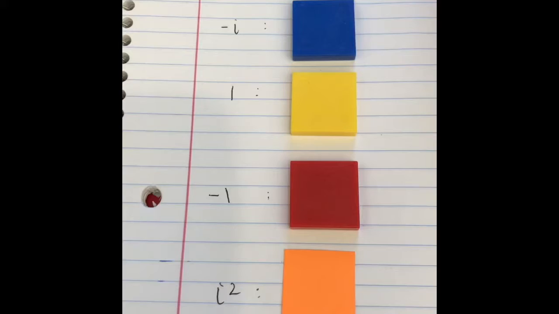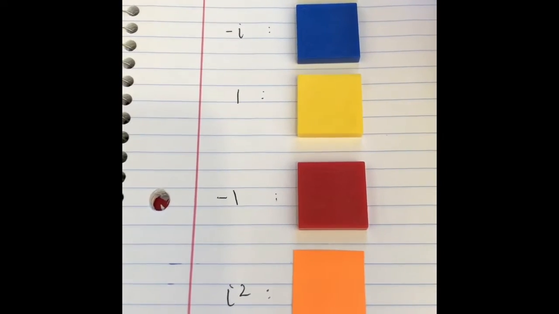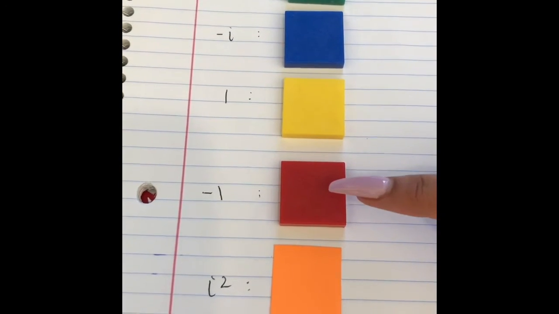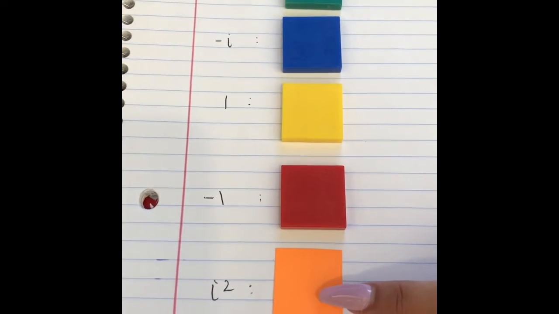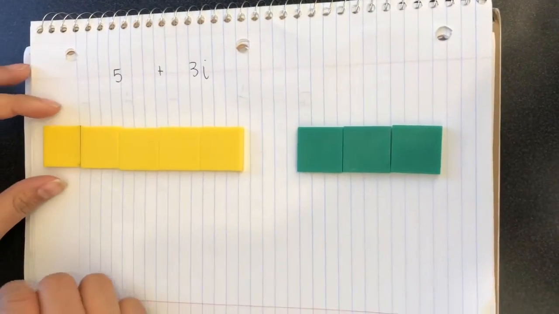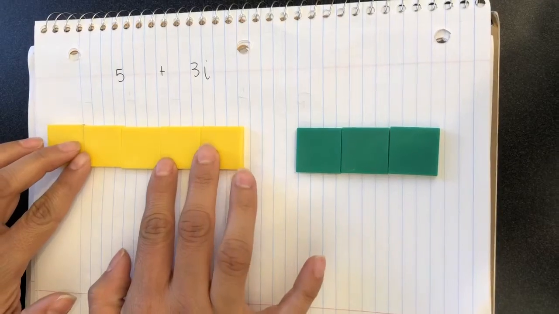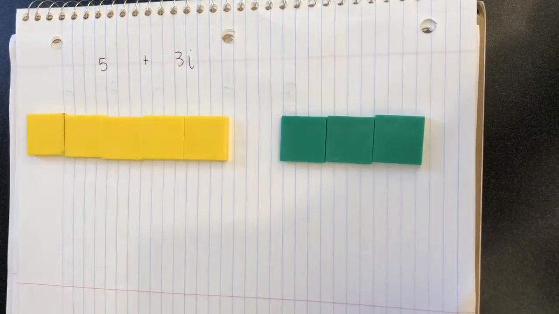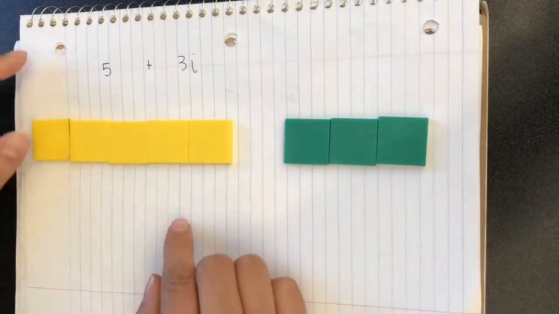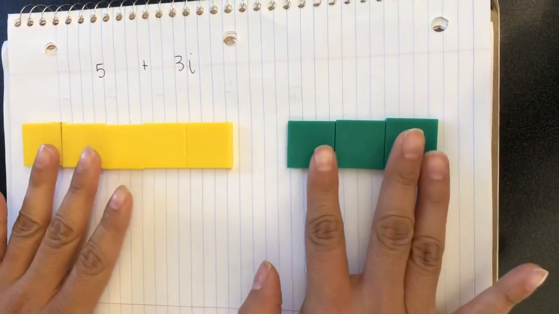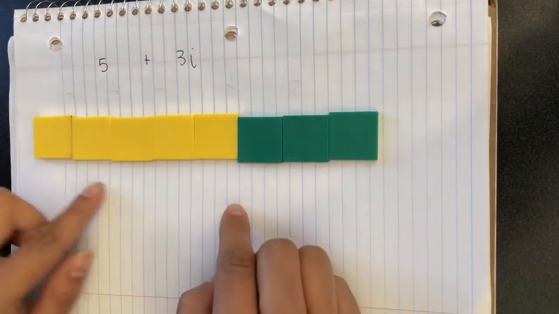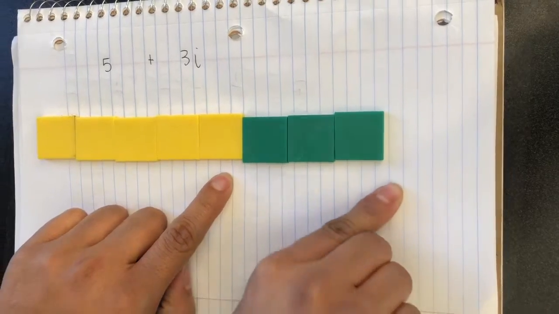So these are going to be our units. I is going to be the green square, negative I blue, 1 is yellow, negative 1 is red, and I squared is the orange square. Since each yellow square represents a positive integer and each green square represents a positive imaginary number, we had 5 plus 3i. If we add them together, it is the same thing as just 5 plus the 3i.